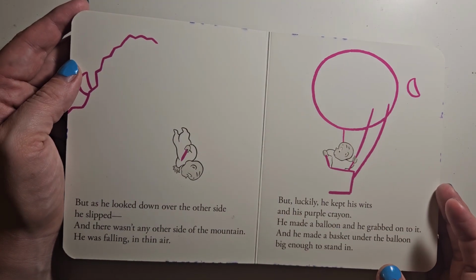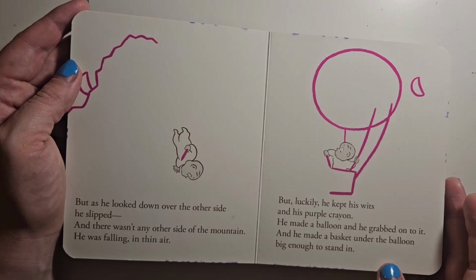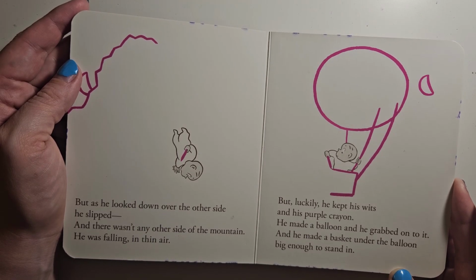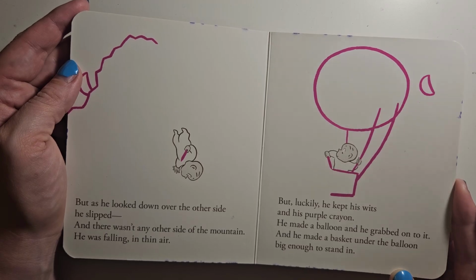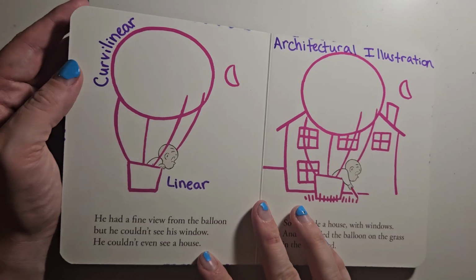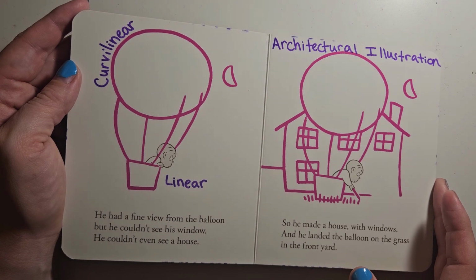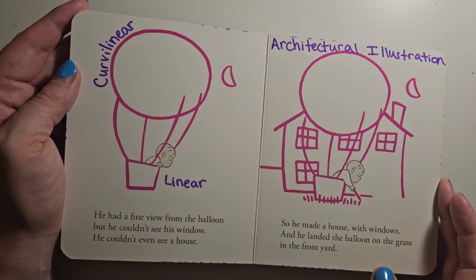But as Harold looked down over the other side, he slipped, and there wasn't any other side of the mountain. He was falling in thin air. But luckily, he kept his wits and his purple crayon. He made a balloon and grabbed onto it, and he made a basket under the balloon big enough to stand in. Harold had a fine view from the balloon, but he couldn't see his window. He couldn't even see a house. So he made a house with windows and landed the balloon on the grass in the front yard.